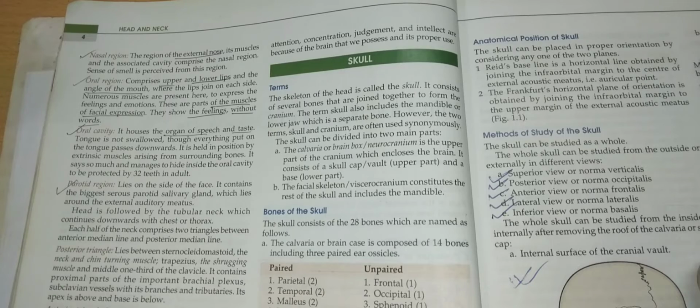So today we will be starting with our very first topic of head and neck, that is the skull. So let's start. This is the first topic of head and neck, basically important for practical purposes, and basically asked in Viva.